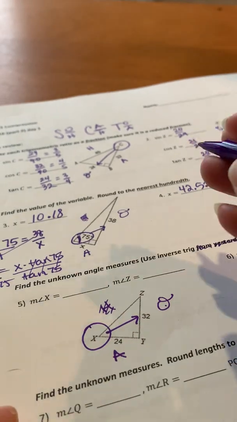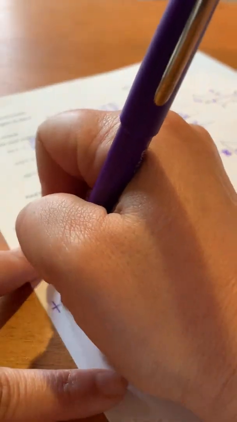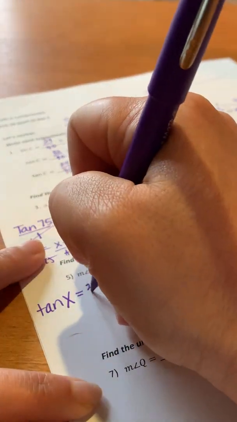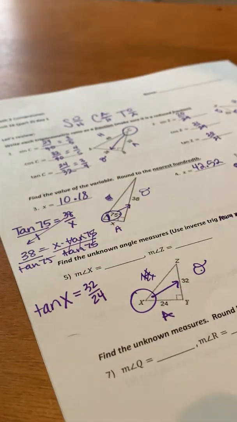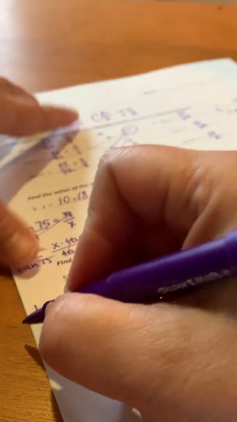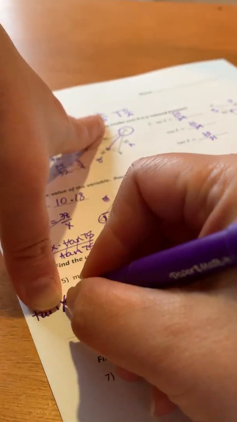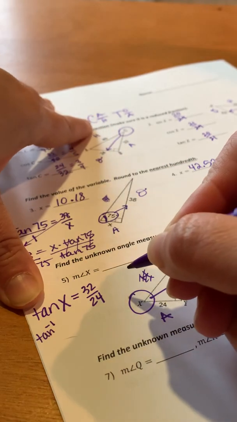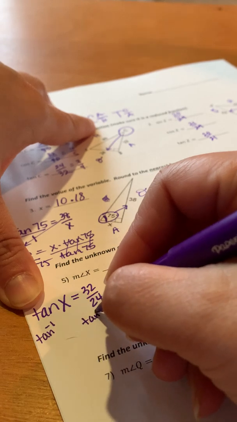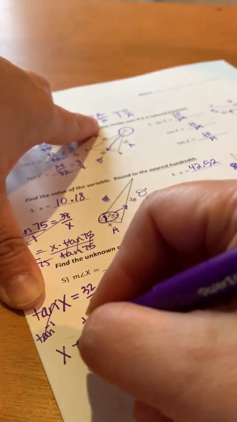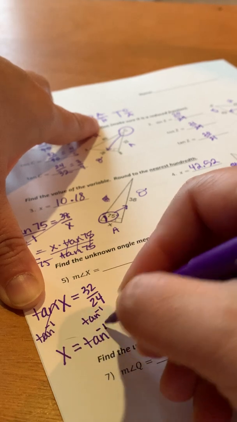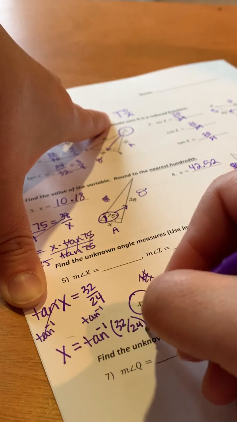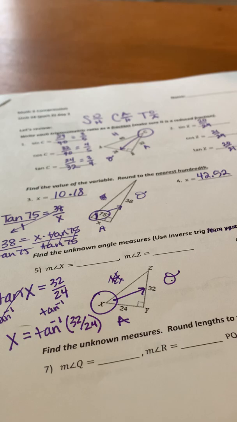So opposite and adjacent is tangent. So I have tangent of whatever I circled. So tangent of angle X equals 32 over 24. Now this is the inverse trig. To get the X by itself, I have to separate these, and I can't just divide by tangent. I have to do what's called inverse tangent, or tan -1. And we know whatever we do to the left side, we do to the right. So I'm doing inverse tan -1. Inverse means reverse it. Tan -1, 32 divided by 24.